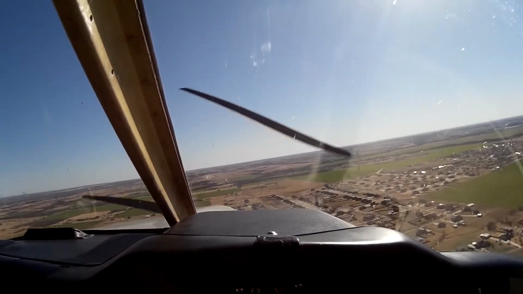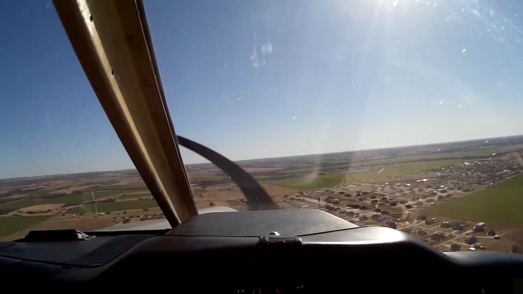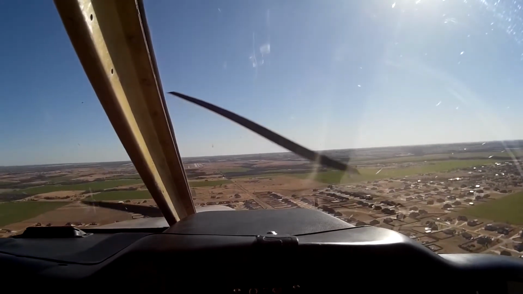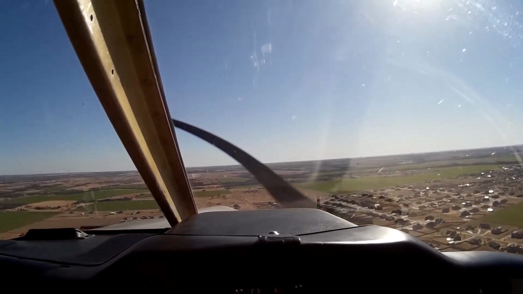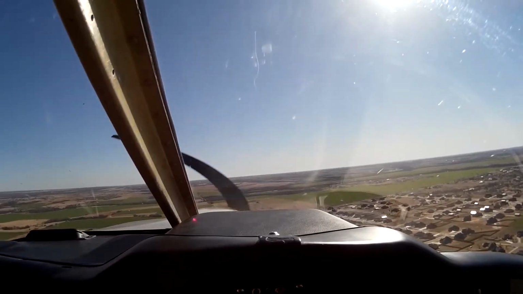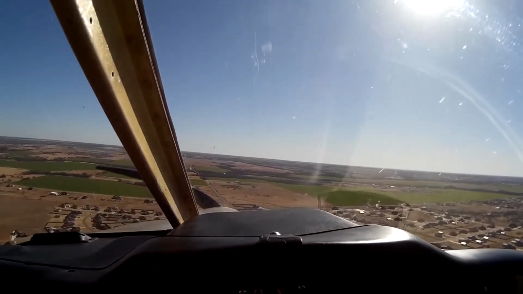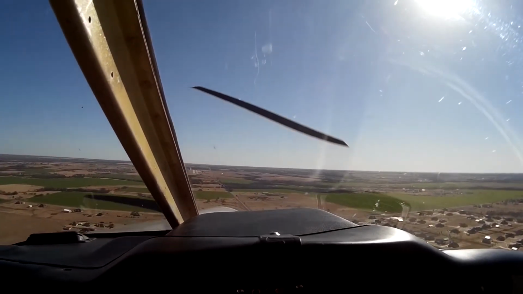Sundance traffic, Cherokee 262 Sierra Alpha, 2-mile final, 17 full stop, Sundance, and we're on the RNAV 17, full stop. Yeah, he rolled his wings at us. Sundance, Cat 3534, right downwind, runway 17. We'll extend our downwind. Looks like the aircraft is on final. Just said that, yeah.